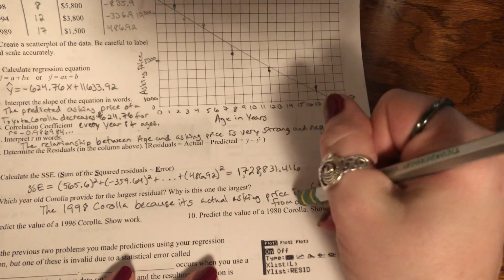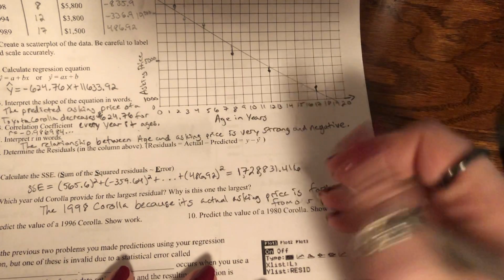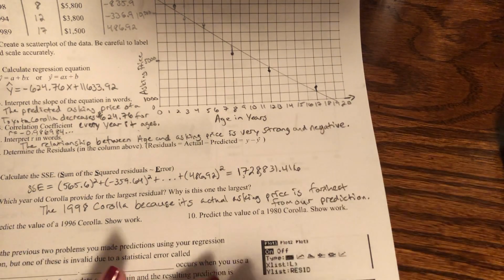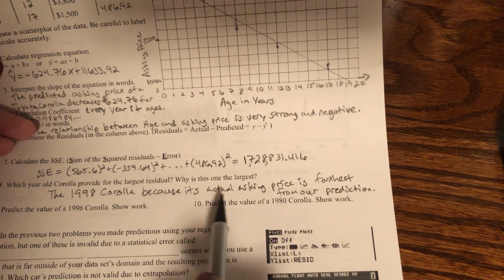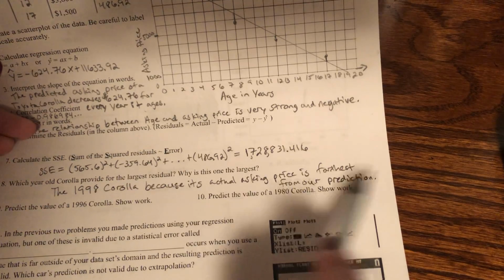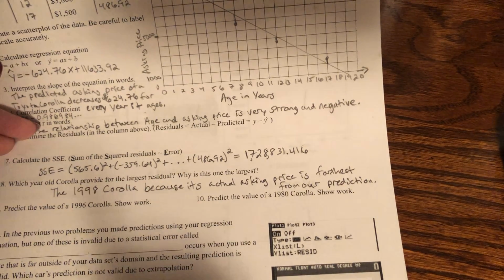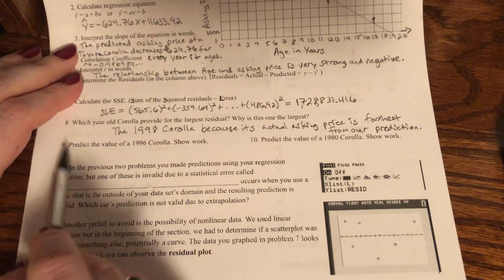All right, let me fix that U because it looked really funky for a second. There we go. All right, so the 1998 Corolla, because its actual asking price is farthest from our prediction. All right, we're almost there. We're almost done. Hang in there.